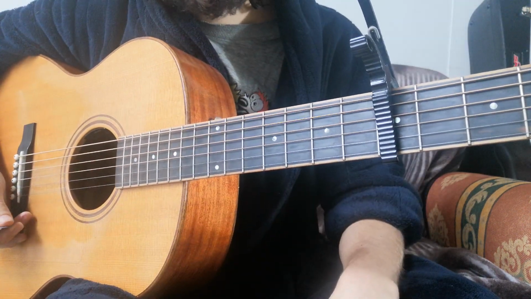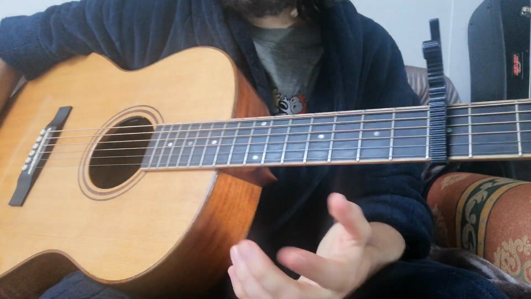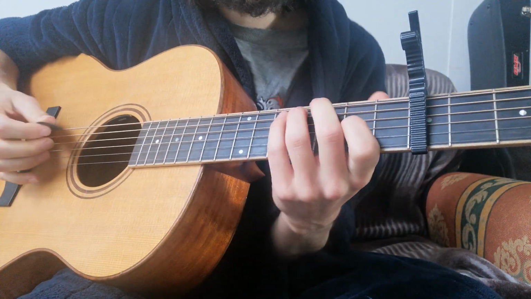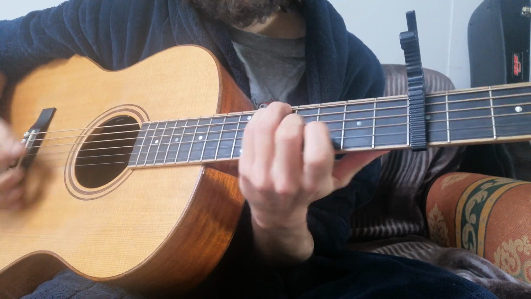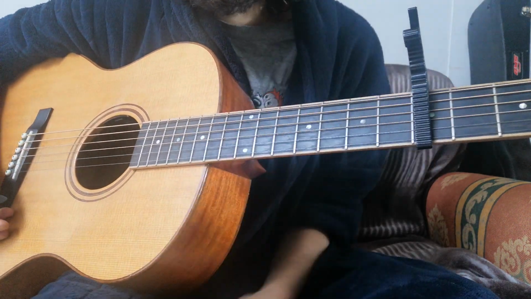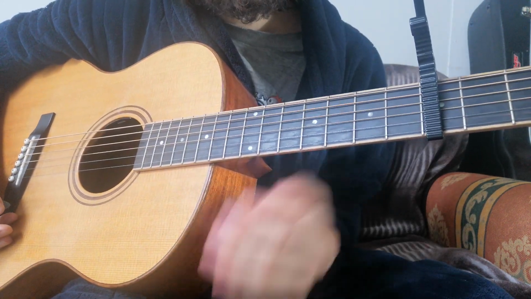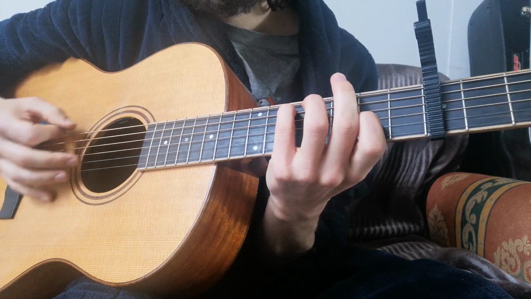So I'm just gonna quickly run over how that basic shape that I was telling you about, this shape here that slides around, can be used to do a minor scale, or the chords for a minor scale.